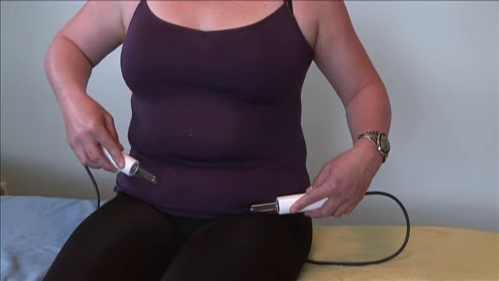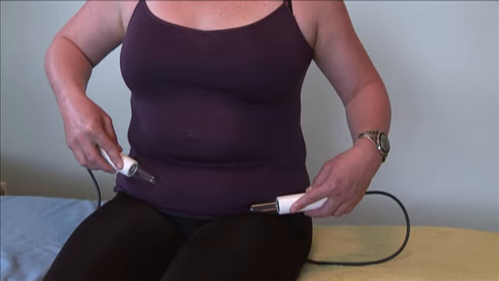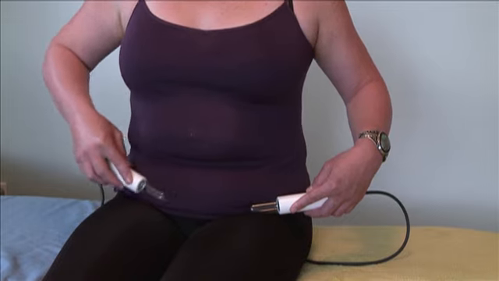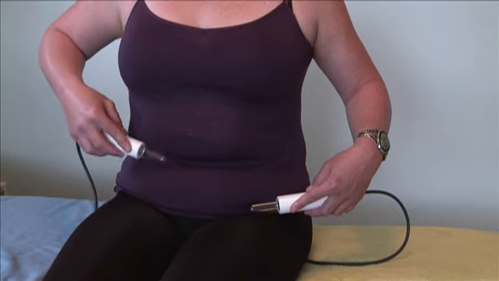It is important to note that close to 70% of our immune system is based in the abdominal area. Therefore, spending time in this area will improve your overall health.